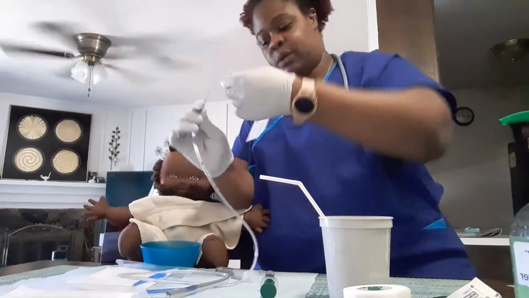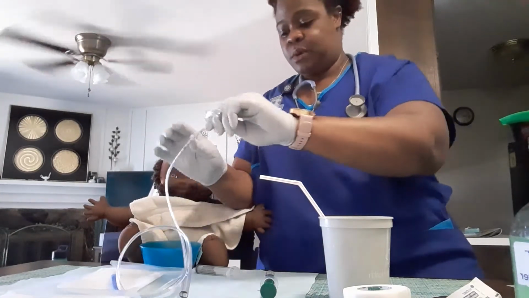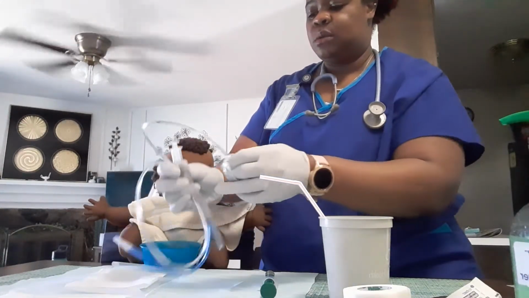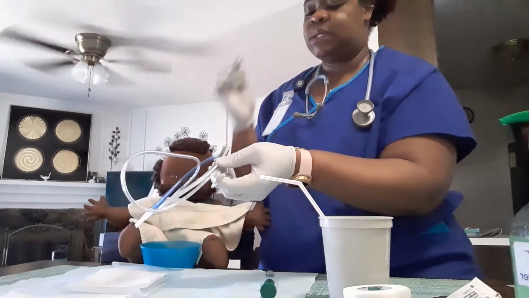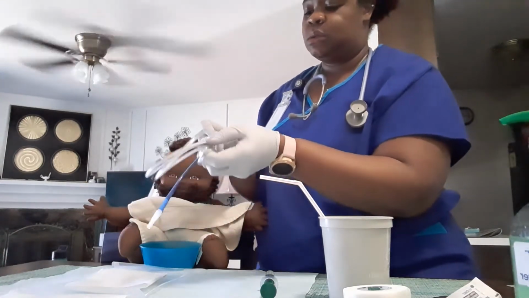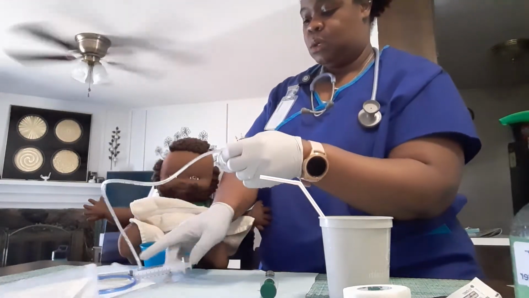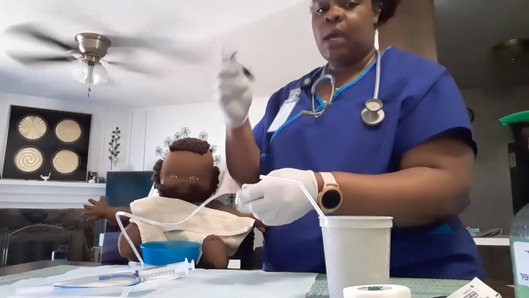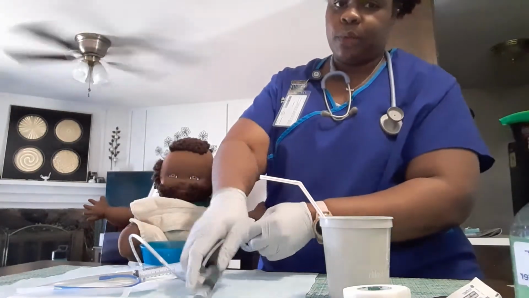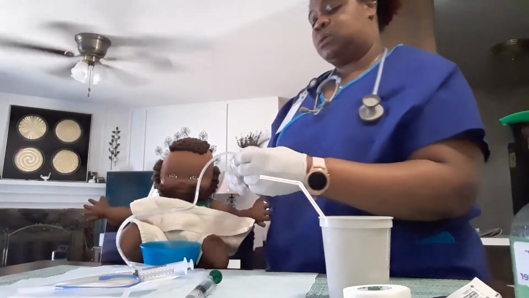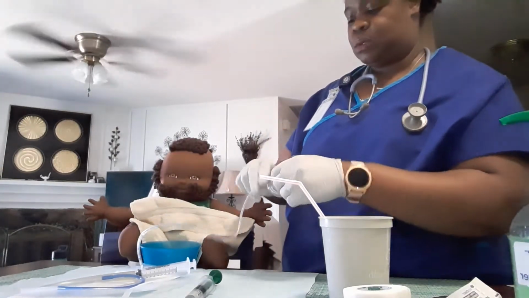And at this point, I'm going to wrap this tubing, trying to get it a little tight. I'm going to attach a 60 ml syringe to catch any gastric content. I have my lubricant. I'm going to put my lubricant down. So I'm just getting my tubing.